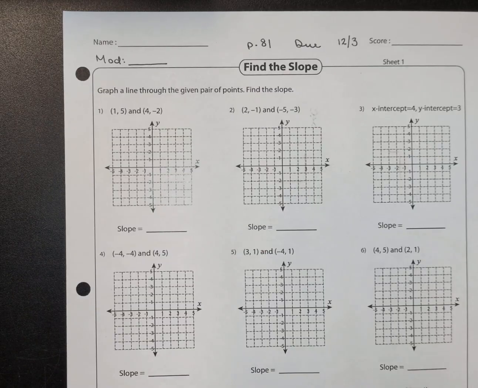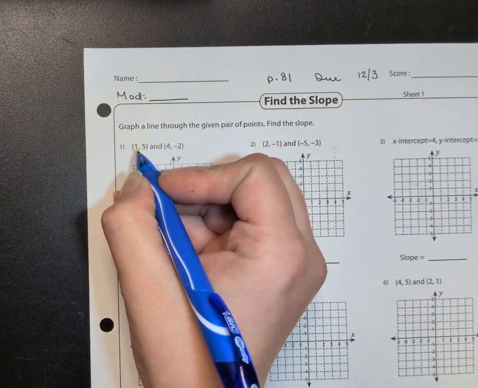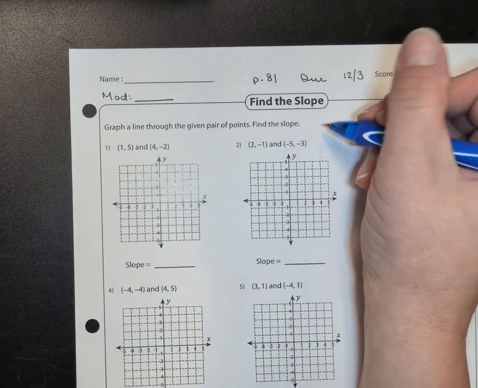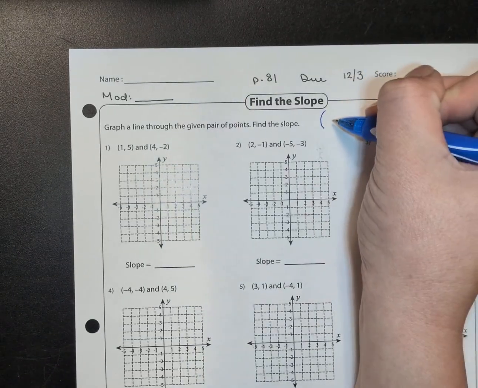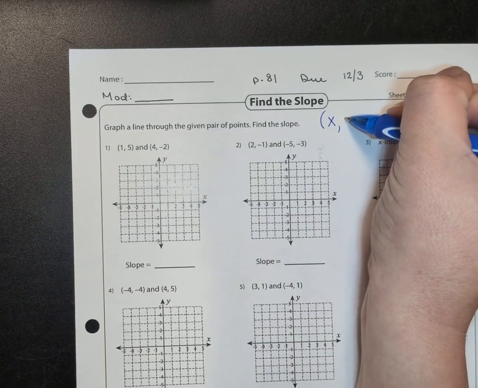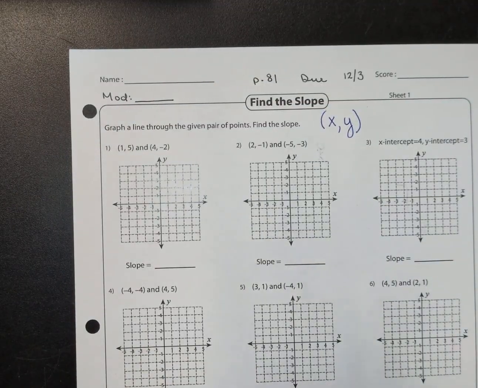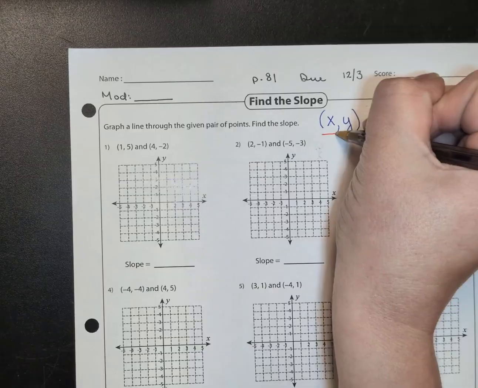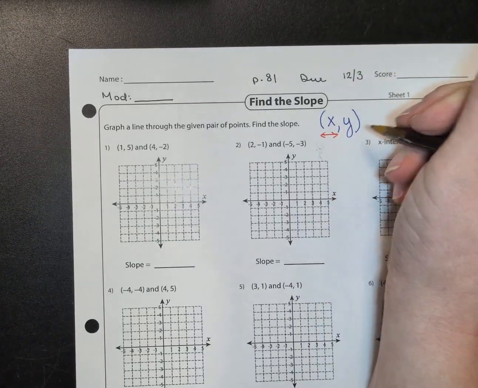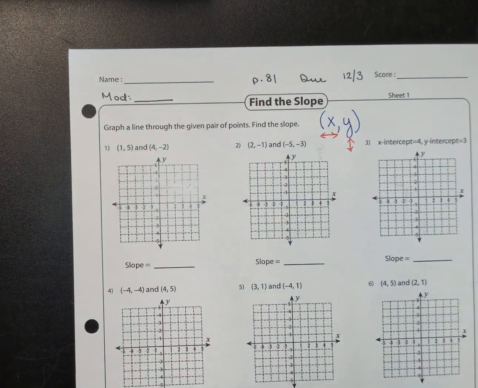Okay. All right, now to review graphing, just in case we were not aware, forgot, or never taught it. Whenever you have an ordered pair, what letter is the first number? X. What letter is the second number? Y. Good. The X is your left to right. The Y is your up and down. So you're always going to go left or right first, and then up or down.